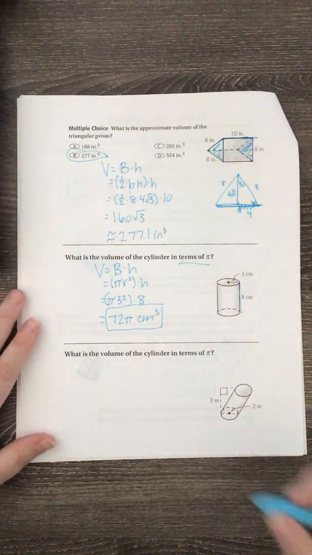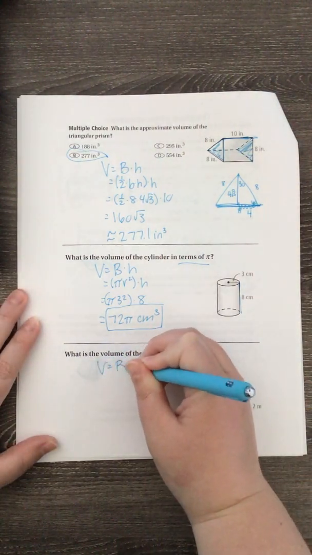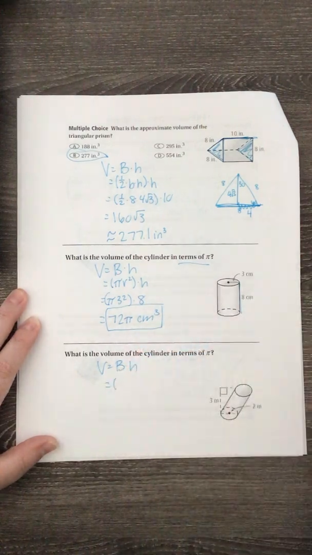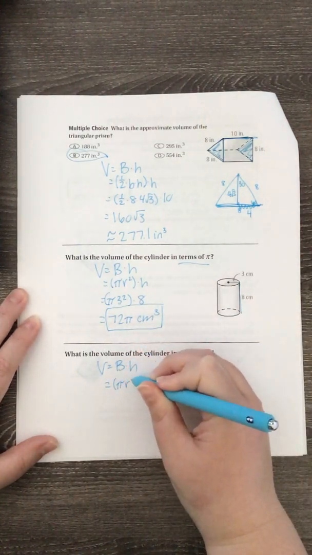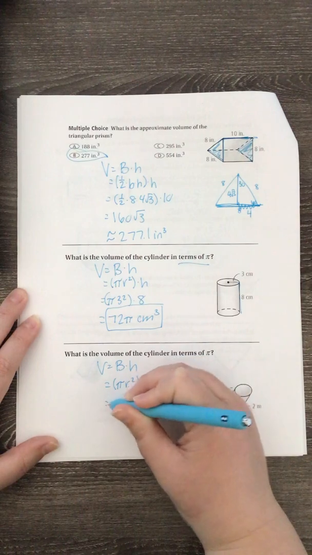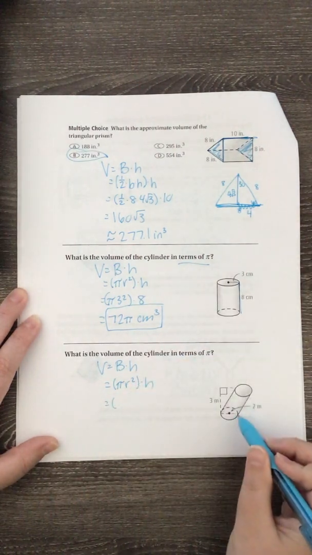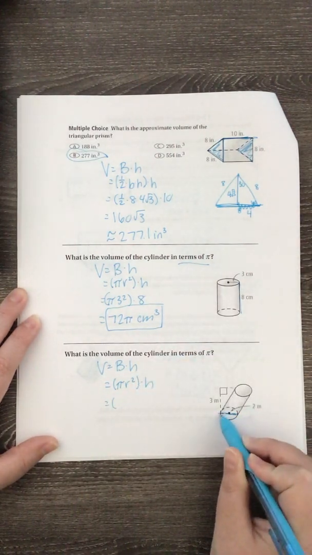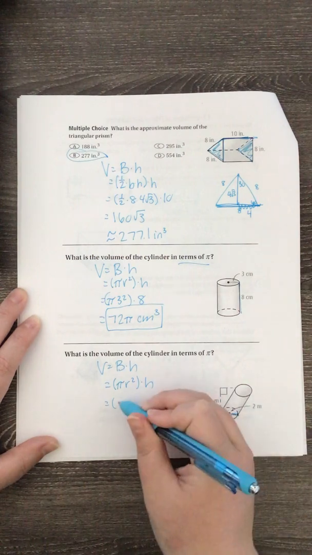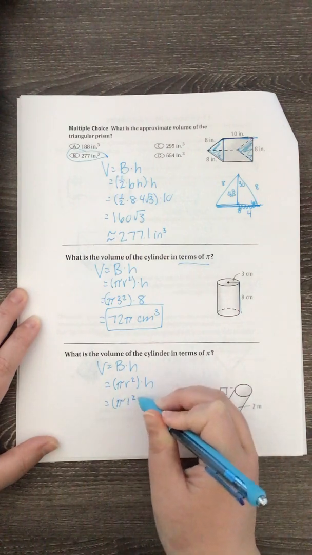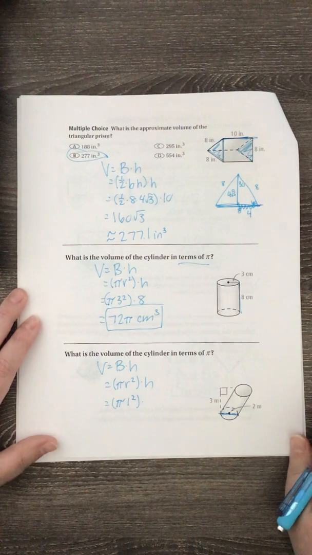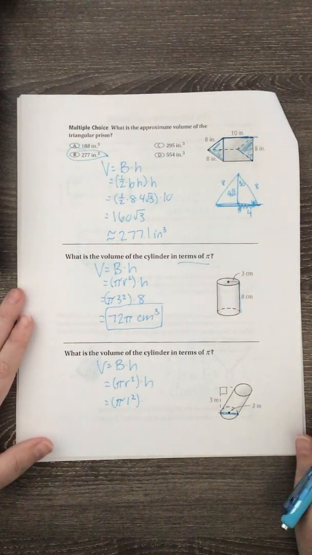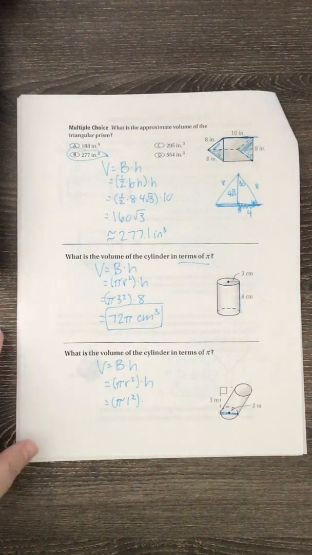And then again, volume of a cylinder. We got area of a base times height. Our base is a circle, so pi r squared, and then times the height here. Notice that this 2 is a diameter, so our radius is just 1. And then even though this is lopsided, remember height always has to make a right angle.